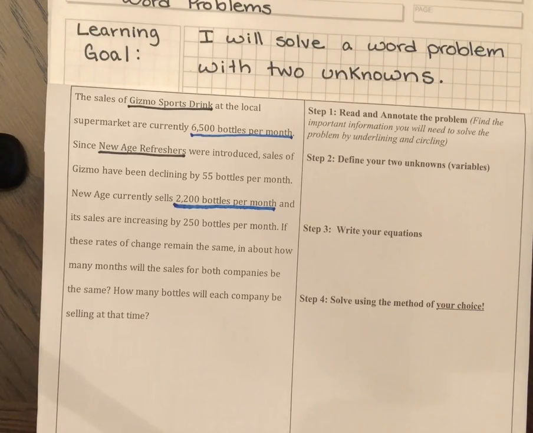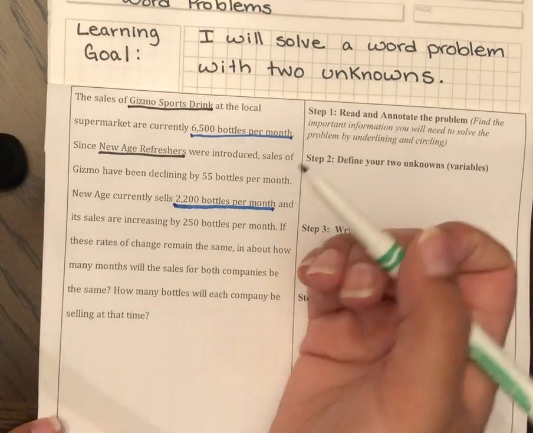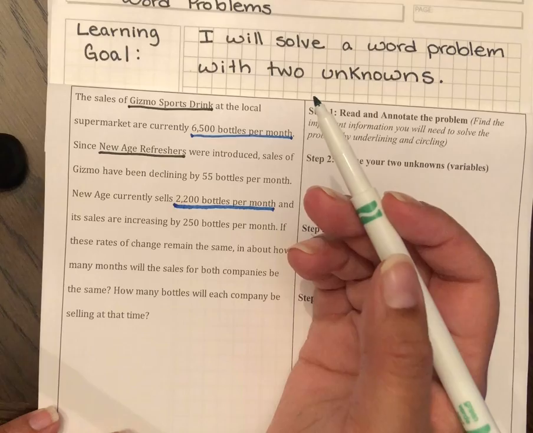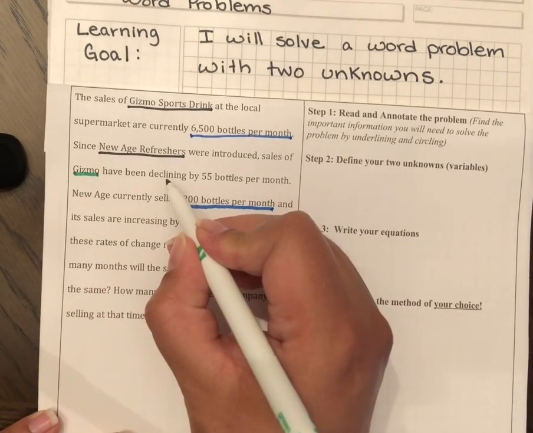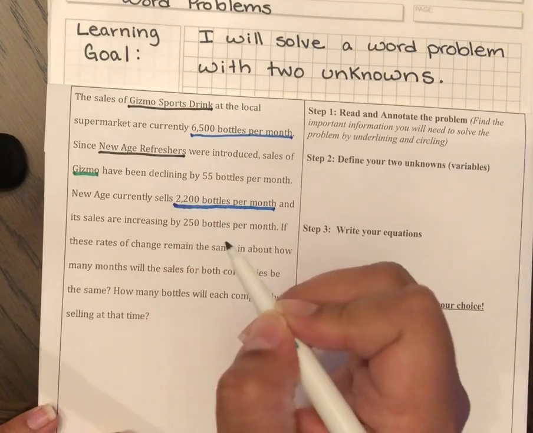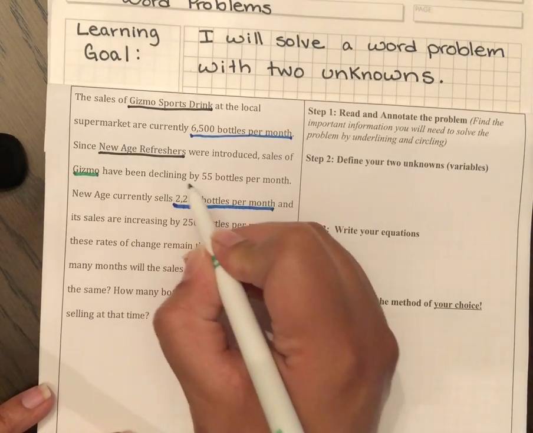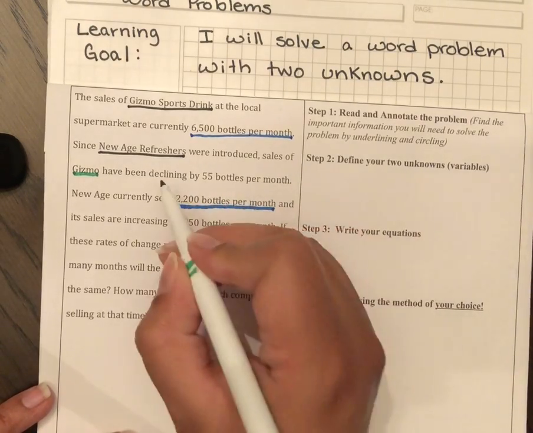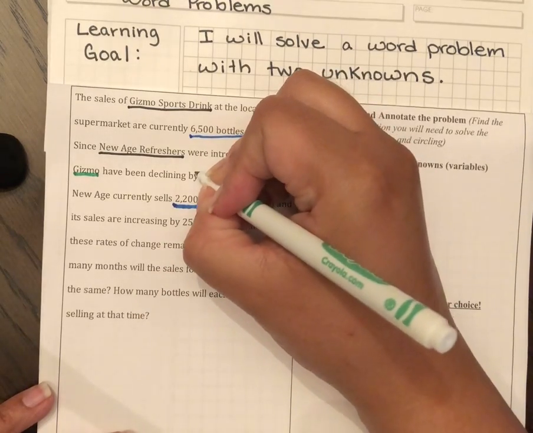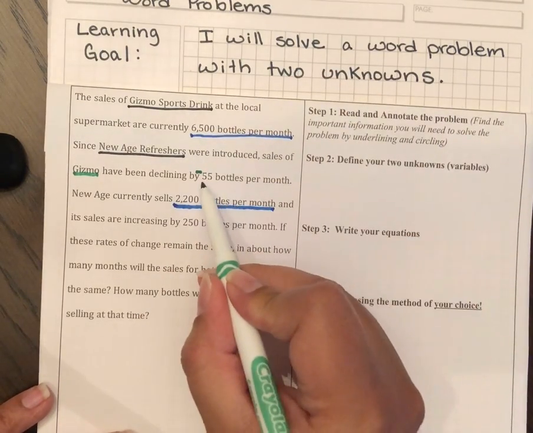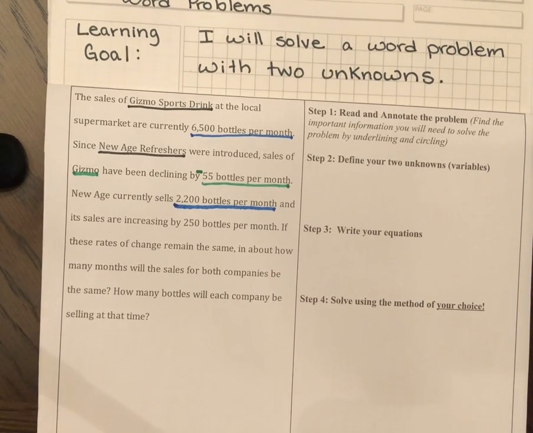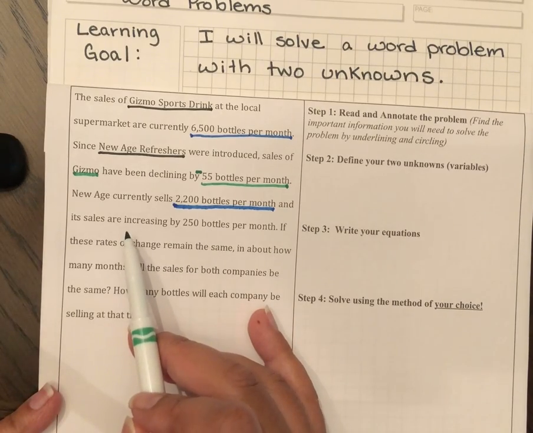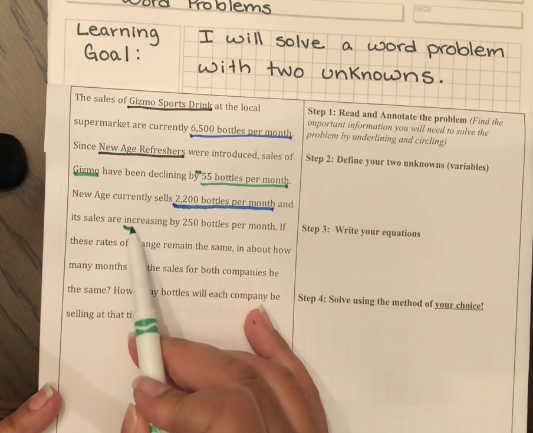Now, there's some good news and some bad news. The bad news is that Gizmo is declining, meaning it's losing 55 bottles per month. Since it's declining, this is going to be a negative 55 bottles. And New Age is increasing.